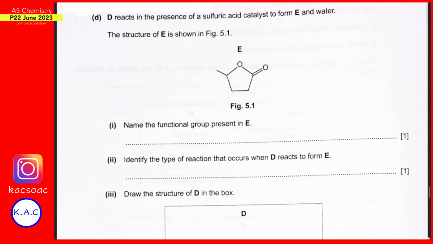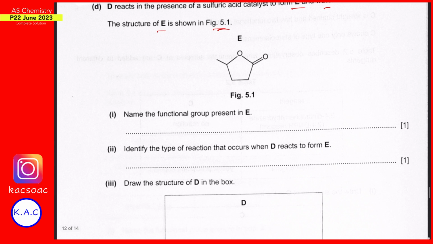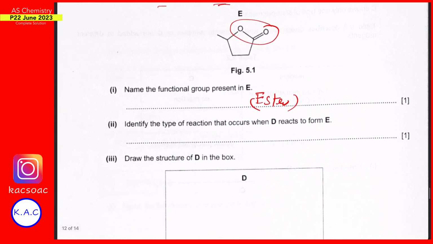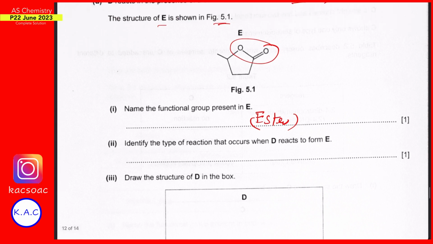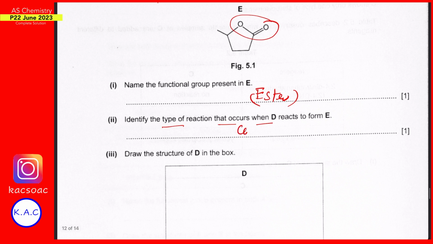Part D reacts in the presence of sulfuric acid to form E and water. The structure of E is shown over here. Name the functional group present in E, that is the ester. It is a cyclic ester, right? Just ester. Identify the type of reaction that occurs when D reacts to form E, that is condensation.